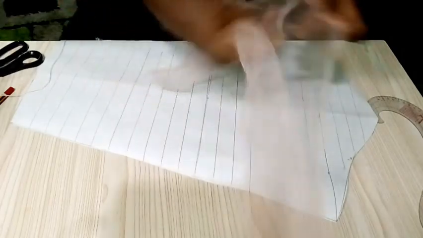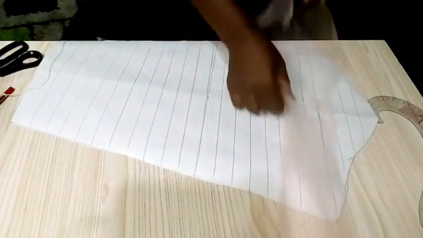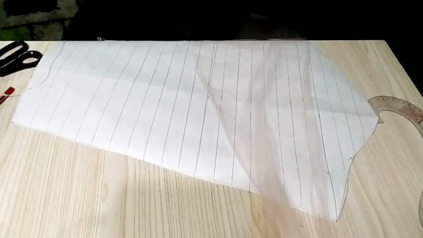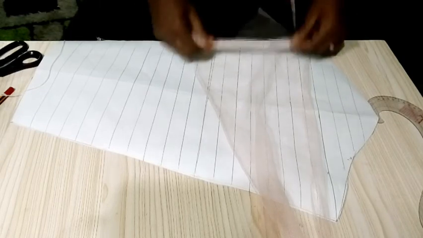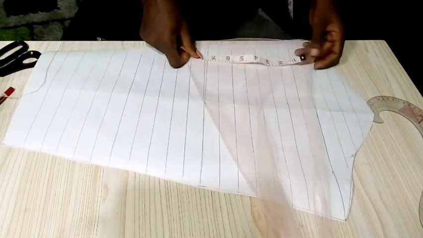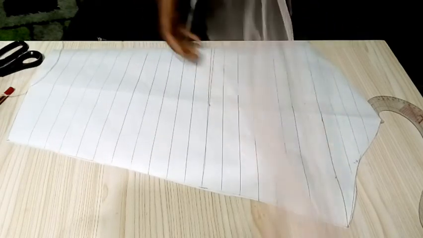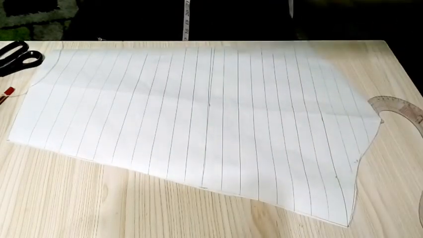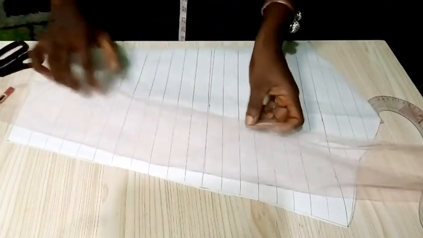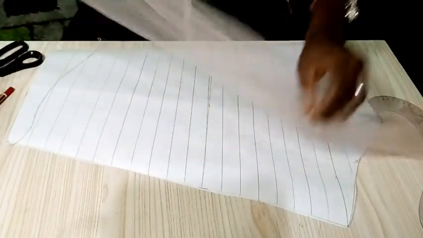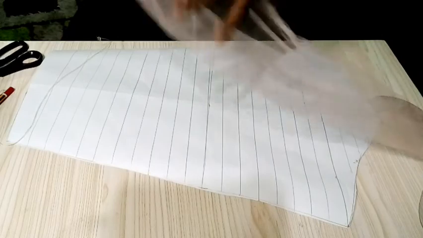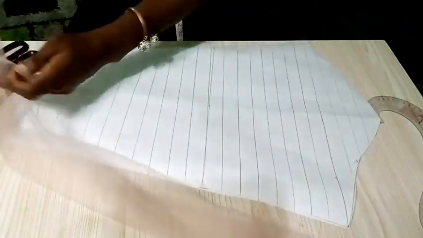Okay, so this tulle net was cut in 10 inches, so it is 10 inches wide. So now I'll fold it into 2. Okay, can you see me? Can you see what I'm doing? Folding it into 2. Then I just want to demonstrate what happened there.